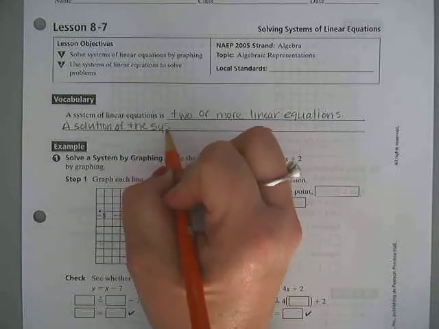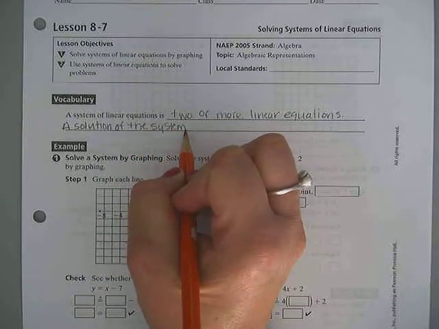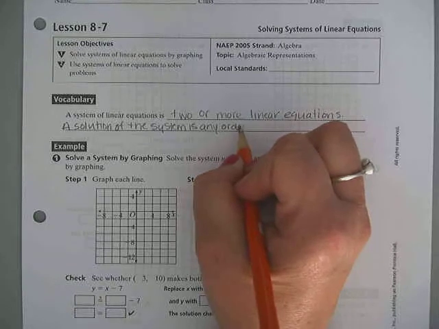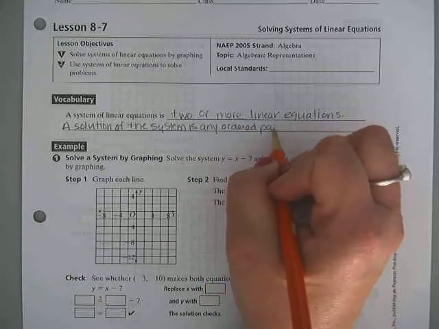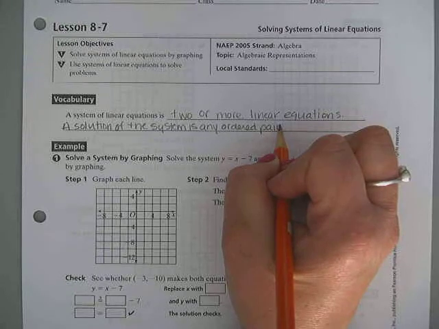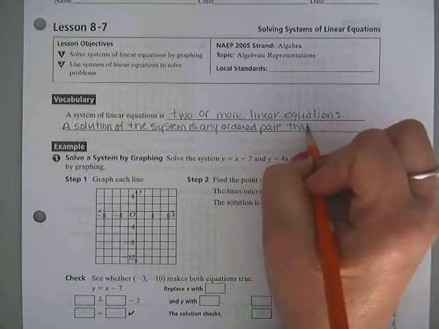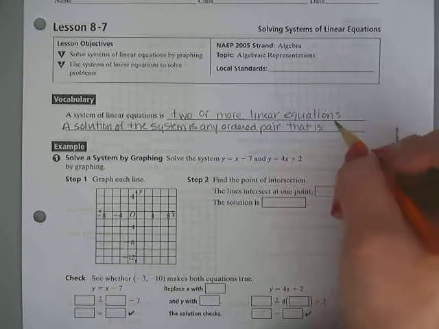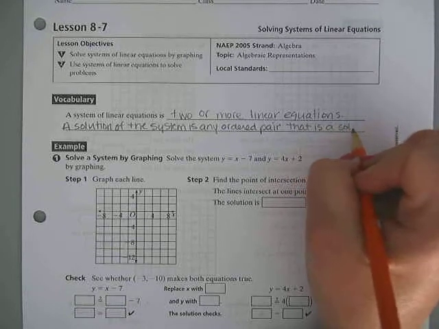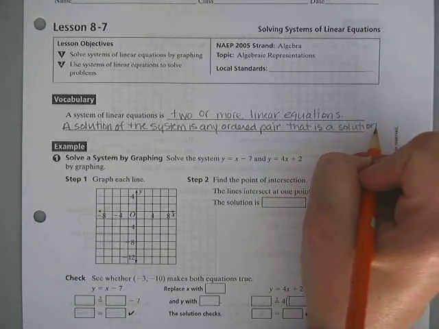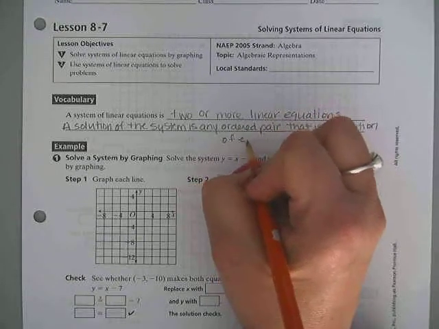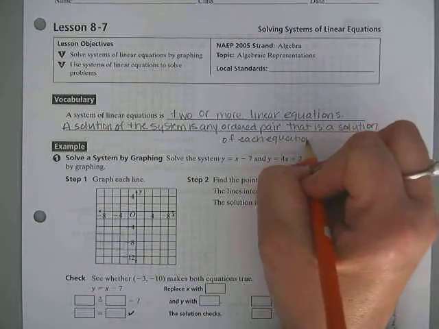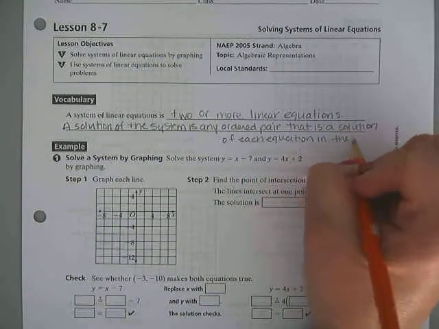A solution of the system is any ordered pair that is a solution of each equation in the system.